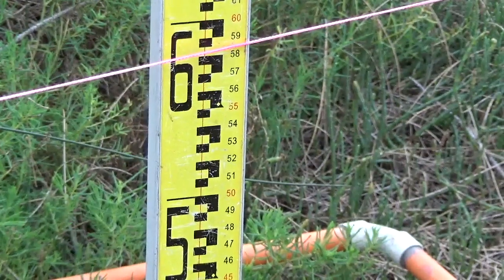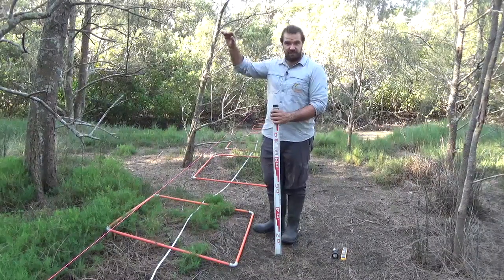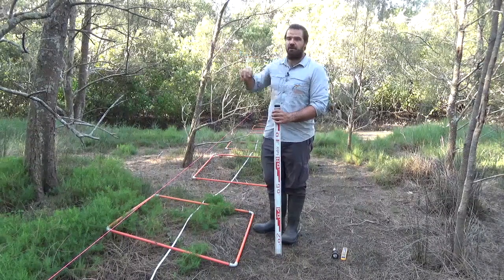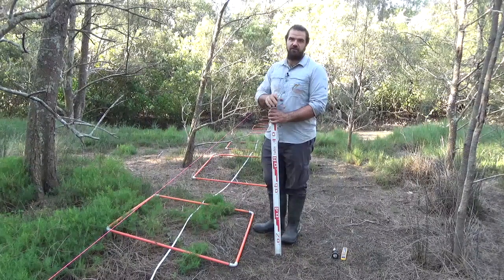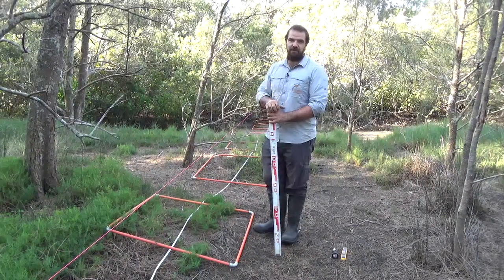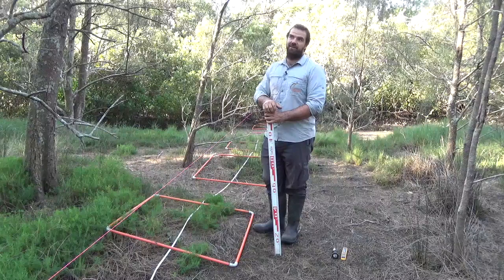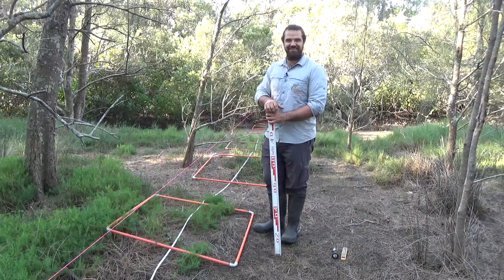Now there's some mathematics involved here. Because this string line sits at 2 metres above the mean water tide, we need to inverse these numbers. So instead of recording 59, we're going to do 200, take away 59, which gives us 141.